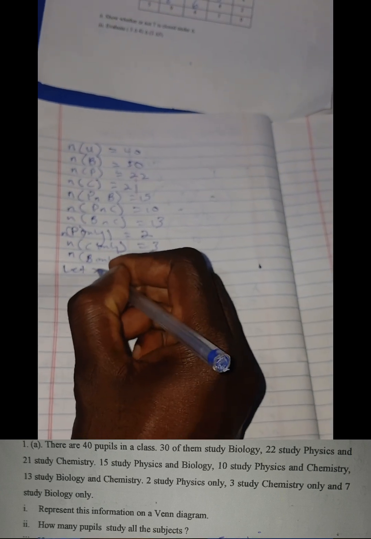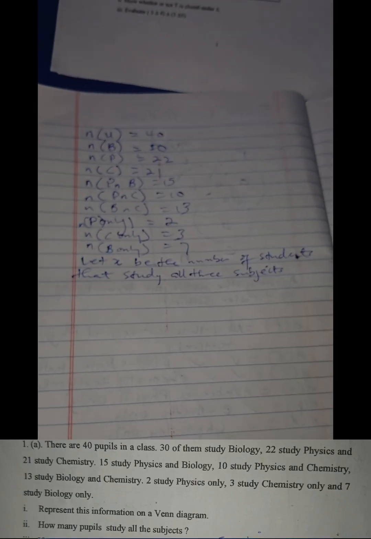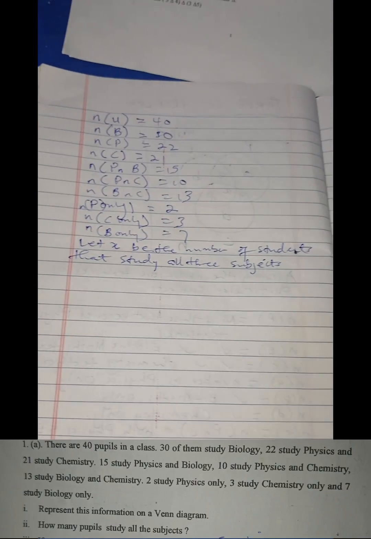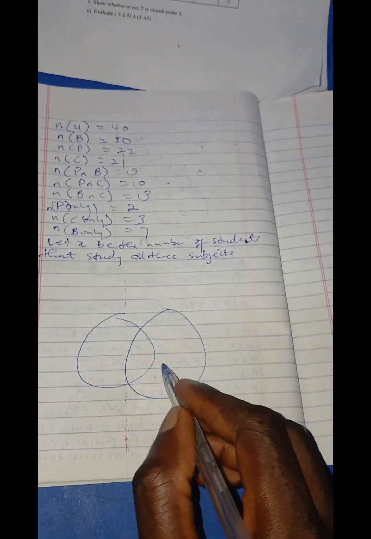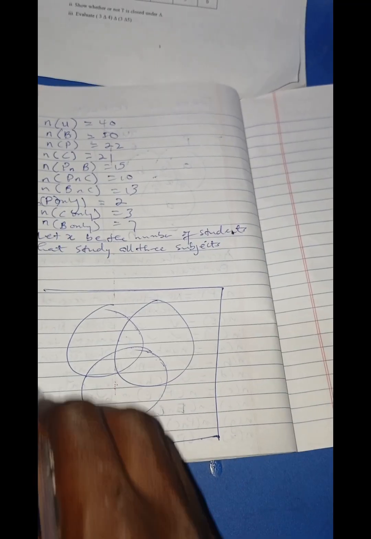So let's add that. Let X be the number of students that study all the 3 subjects. Now let's represent this information on a Venn diagram. But mind you, if you are drawing this, make sure you use a pencil and a ruler.